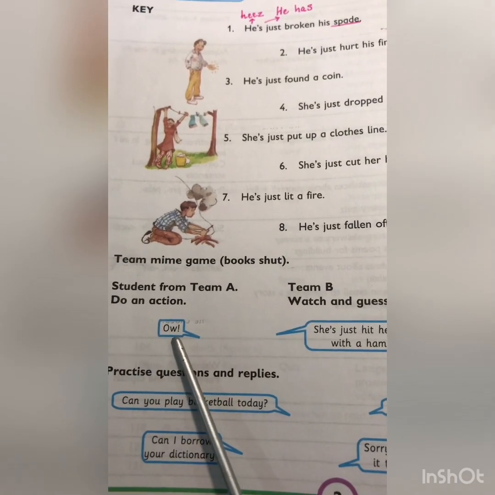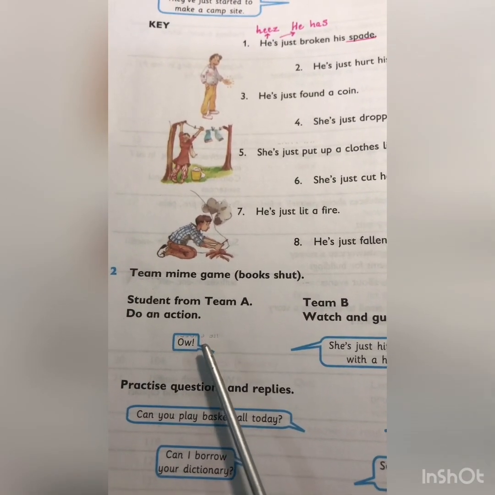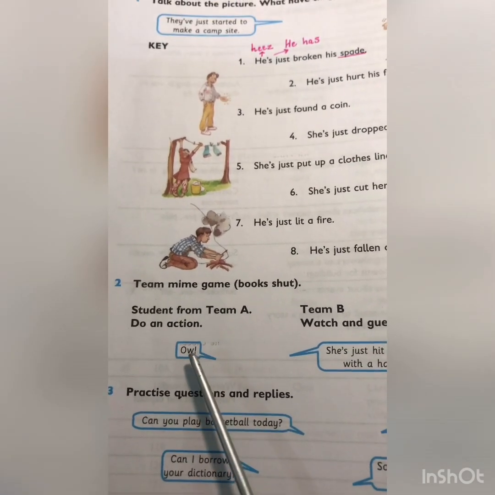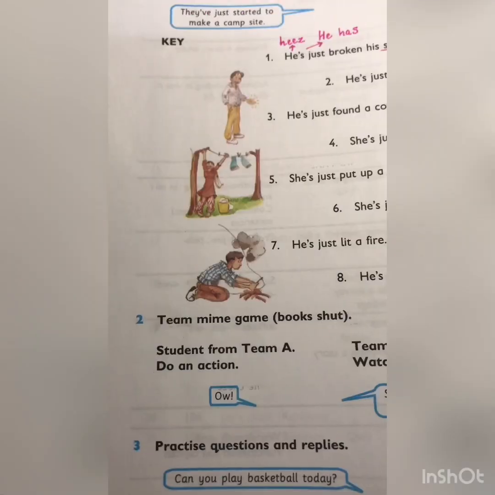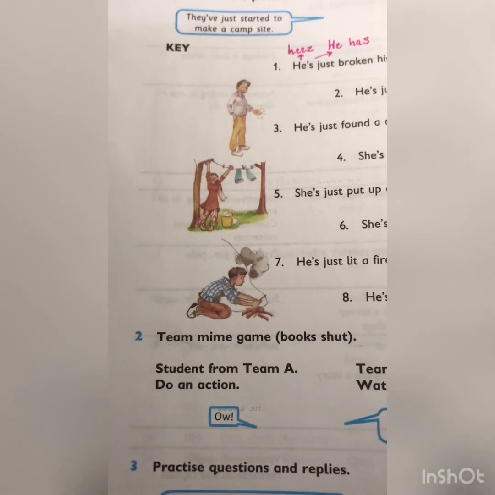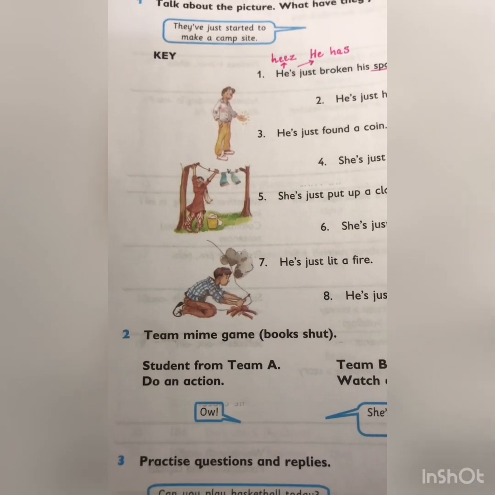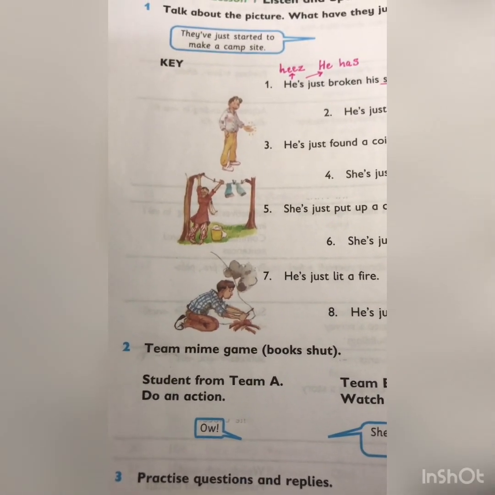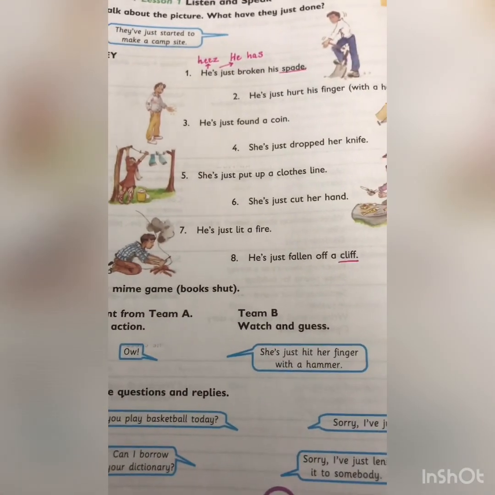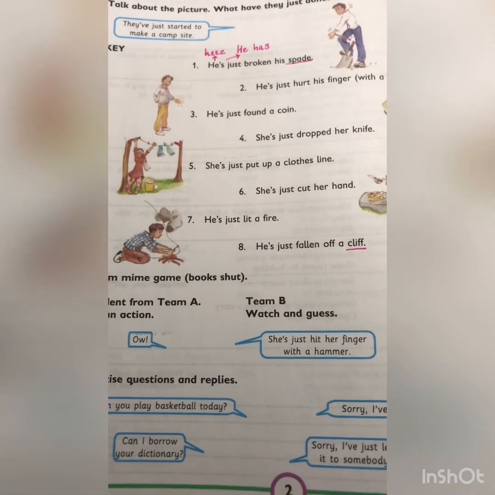For instance, you can do an action of cutting something with the knife and say ouch, and your cousins or your siblings will reply, oh, she has cut her finger with the knife. So you have to do the actions very clearly so your cousins or your siblings will guess the answer or tell you what action you are doing.